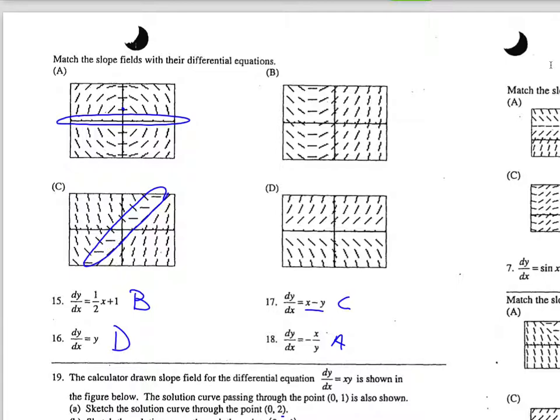See where it's 0. See if I have any undefined slopes. Because if there's supposed to be an undefined slope, what's it going to look like on the slope field? Yeah, there's nothing there. All right, what else? Look for the trig. And remember that the slope field is going to look like what function? The original function. It's not going to look like the derivative. It's not going to look like the differential equation.